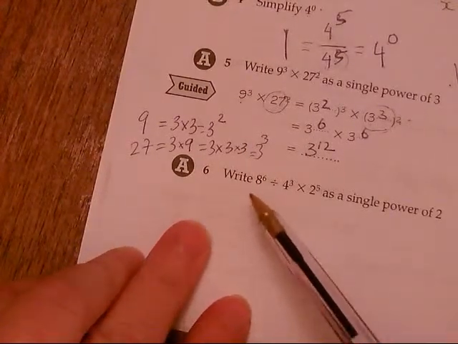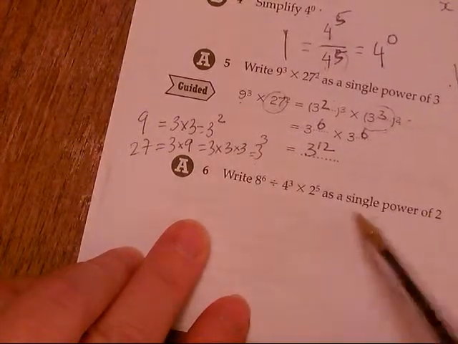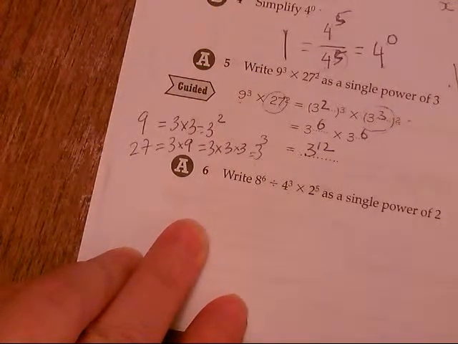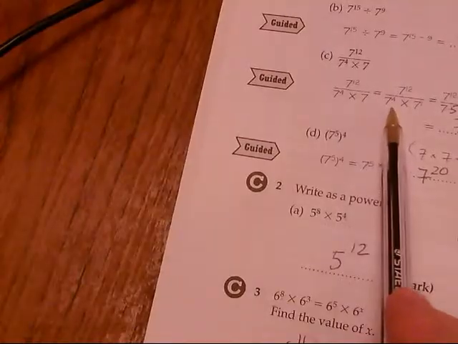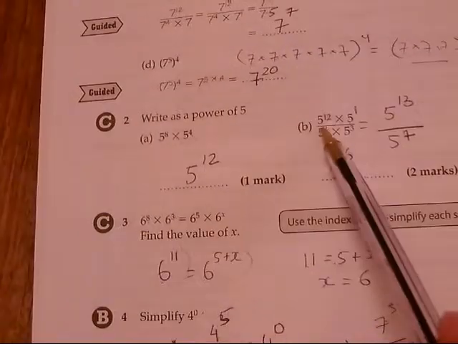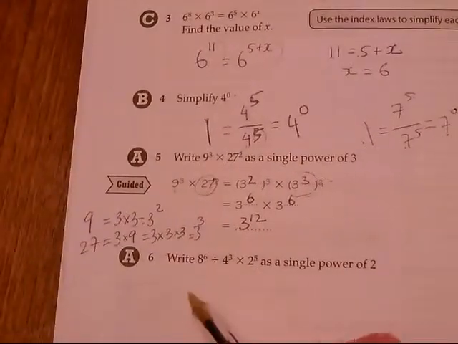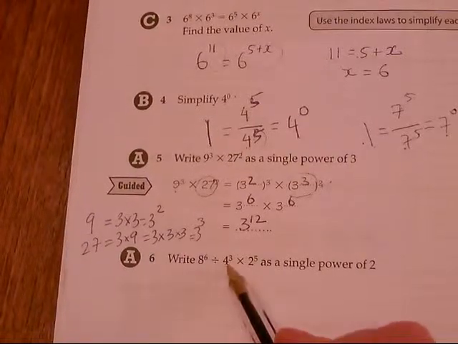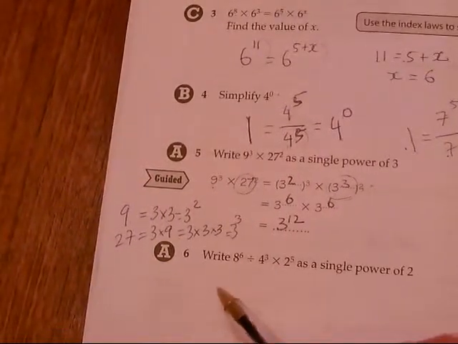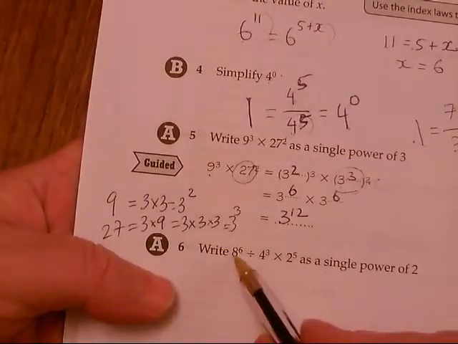Here they're saying write all of this as a single power of 2. Again, it's so much easier to deal with all questions when they have the same base, as it was in the question with 7s or with the question in 5s. So here we are going to achieve the same. What we are going to do is write every number here, 8, 4, with the base 2.